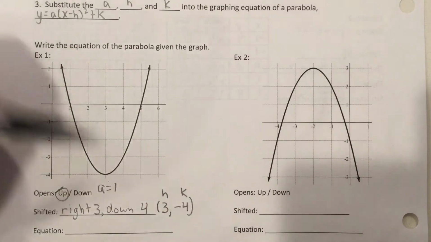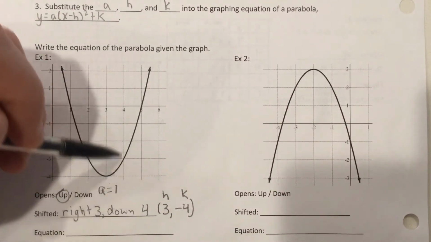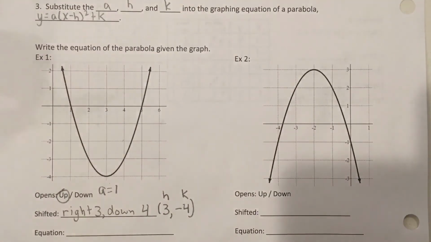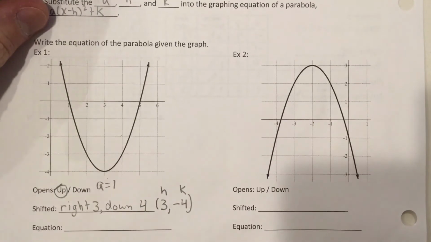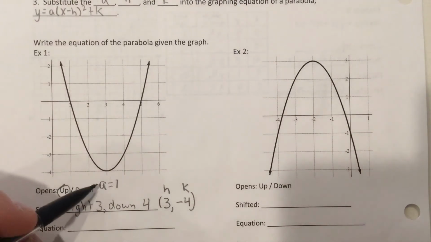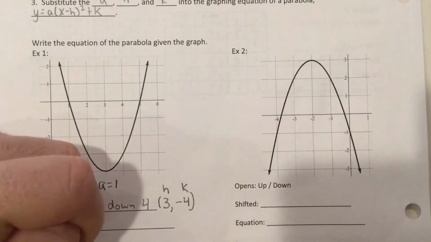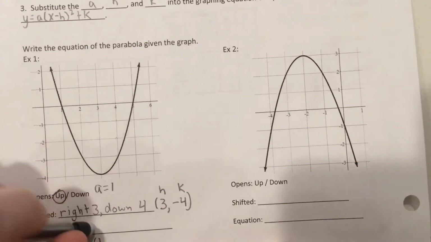Let's just say, for example, if the graph was up here, and I went right 1 and up 2, that means the stretch factor will be 2, because normally it's at 1, but now it's at 2. So just pay close attention to that. So now we have all the parameters, a equals 1, h is 3, k is negative 4. We just plug that into our graphing equation.